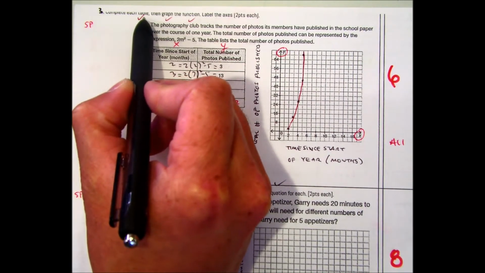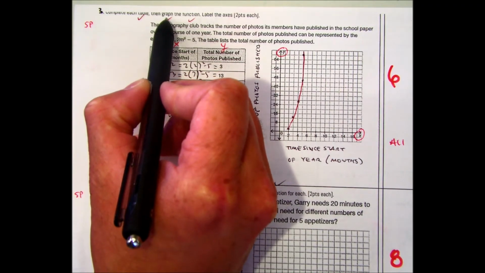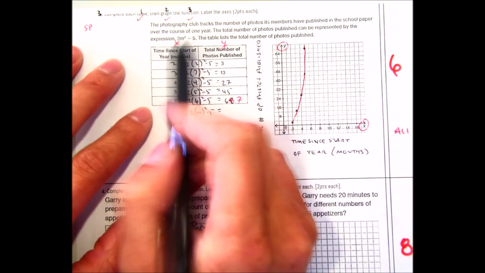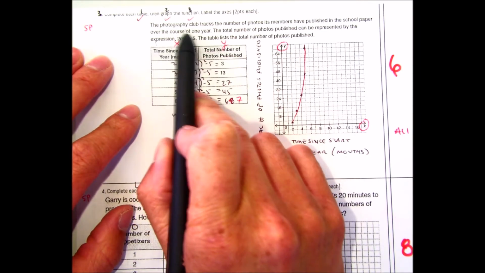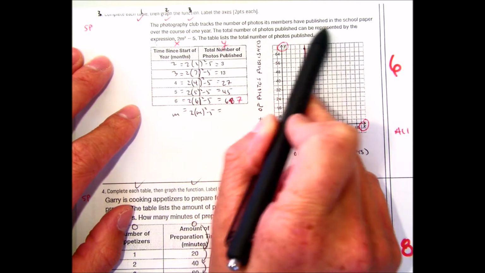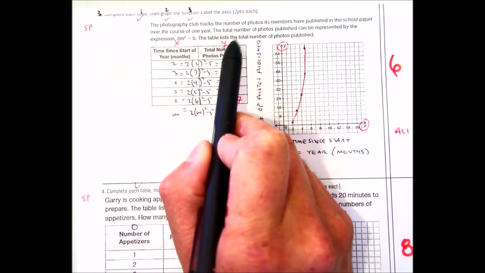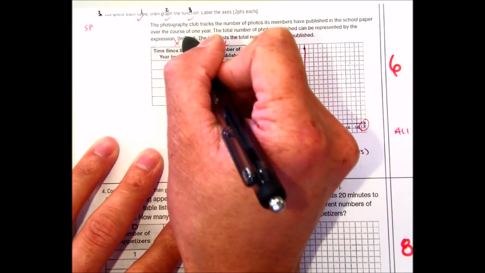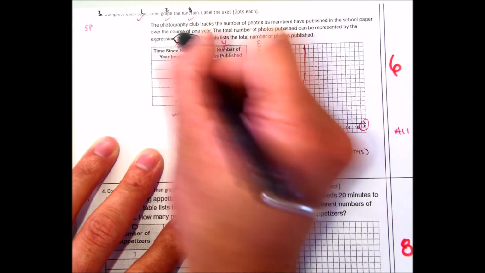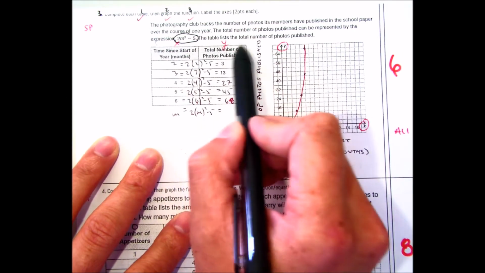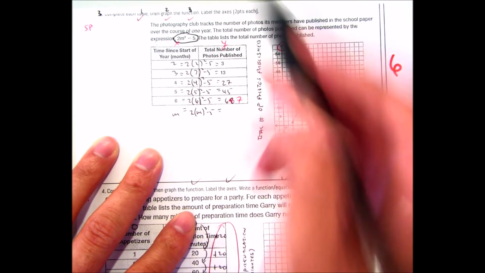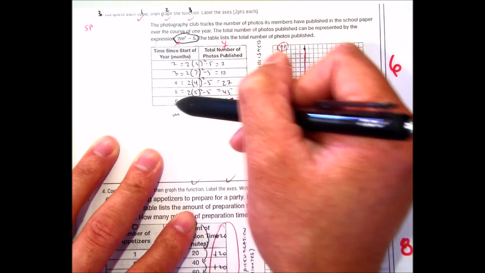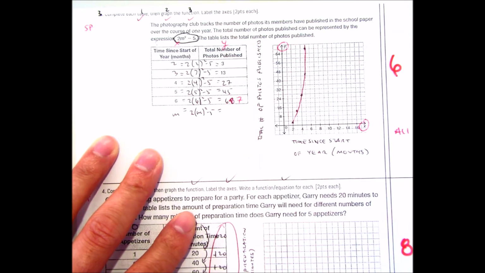Complete each table, graph, and function. So there are 3 things they want us to do. The Photography Club tracks the number of photos its members have published in the school paper over the course of 1 year. The total of photos published can be represented by the expression 2m squared minus 5. So 2m squared minus 5. The table lists the total number of photos published. Okay? So it gives me over here 4, 5, 6, and over here 3 and 13. So I can just go up 6, 5, 4, then I wrote 3 and 2.